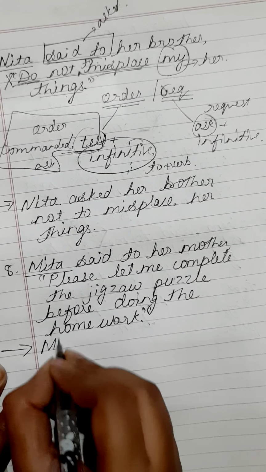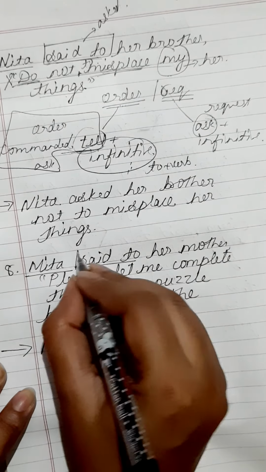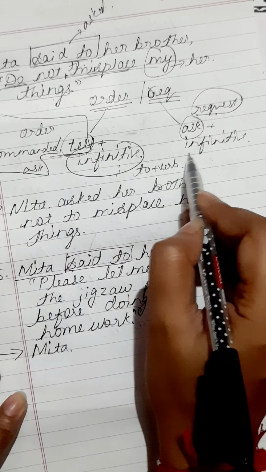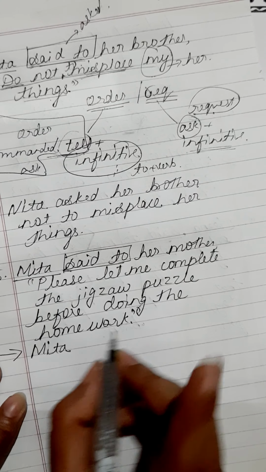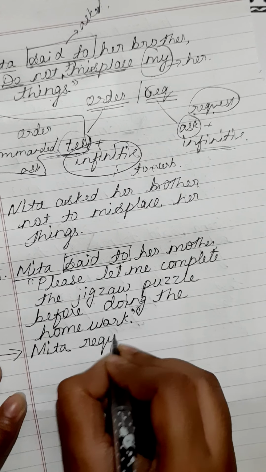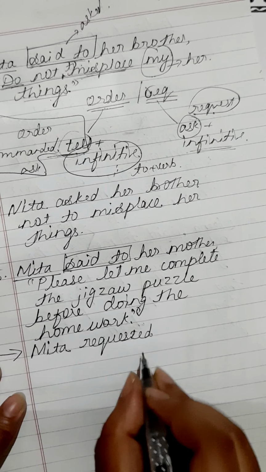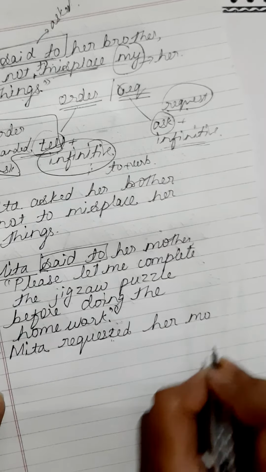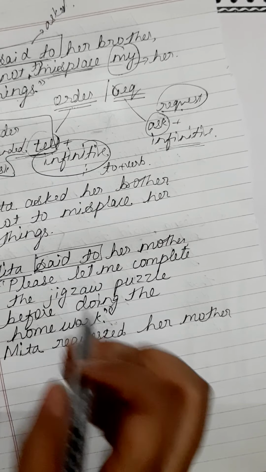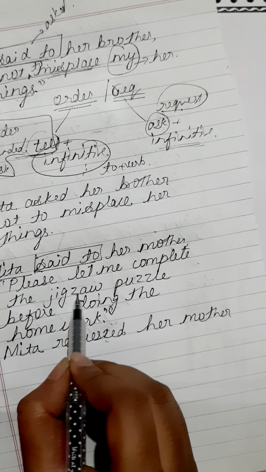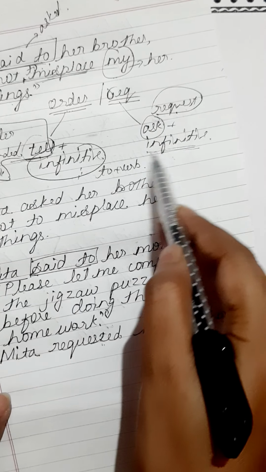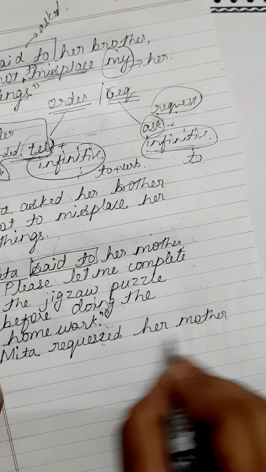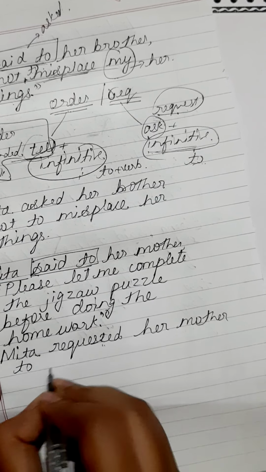Meeta will remain as it is. Here said to will be converted into request plus infinitive. So here request will be converted to requested because of past tense. So Meeta requested her mother, please let me complete the jigsaw puzzle. So here we are done with the request part. Now we have to add infinitive. That means we have to add to. So Meeta requested her mother to let.